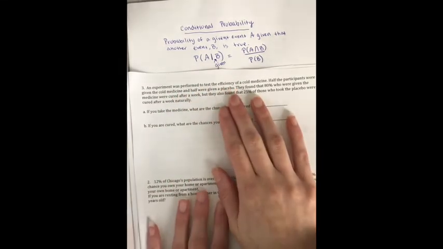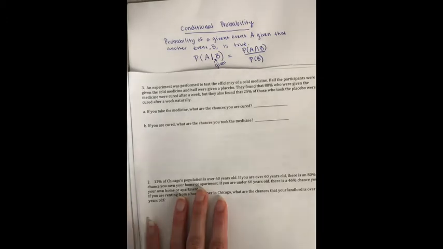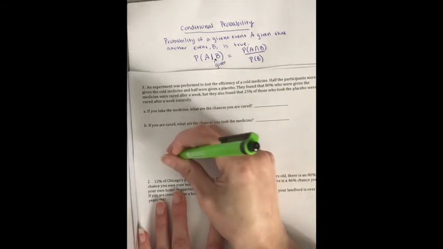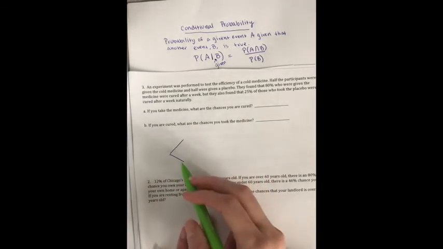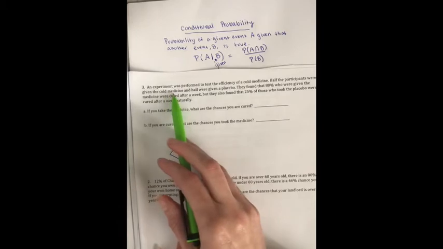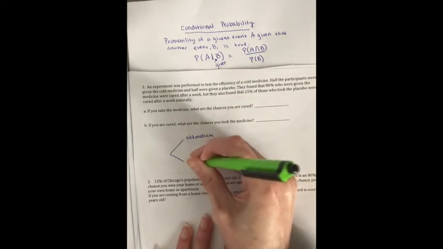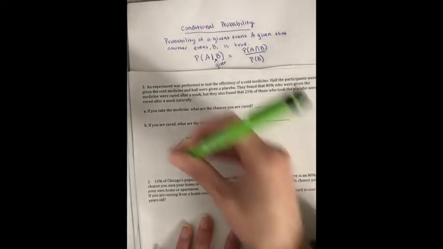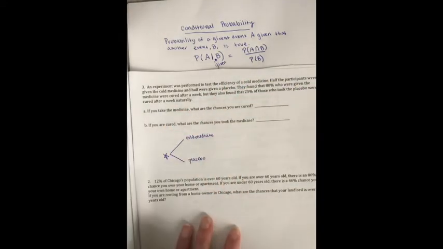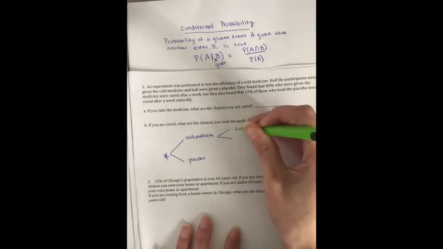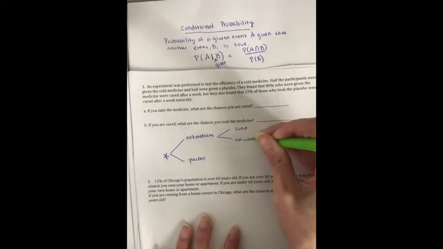So what we need to do is figure out how we can organize this information into something that makes a little bit more sense for us. So what we can actually do is create something called a tree. And so you can kind of see the tree. What we're going to start with are these two branches. You can have as many branches as you want. In this case, I only have two because it's either the cold medicine or the placebo. Okay, and it's going to wind up being kind of like a sideways tree, like you can picture a Christmas tree. There's the star on the top of the Christmas tree. And then after we have the cold medicine or placebo, we have whether or not they're cured or not cured. And that's true in either case.